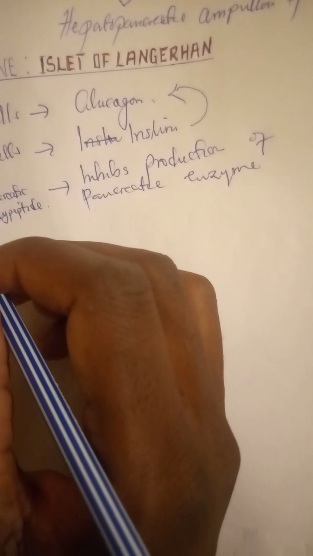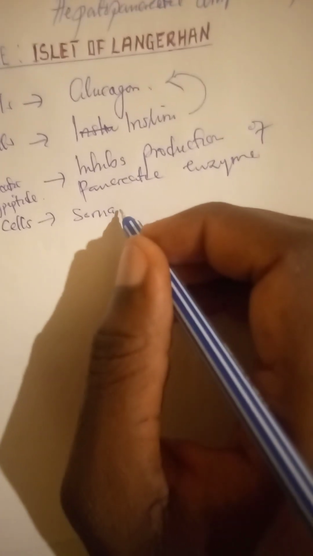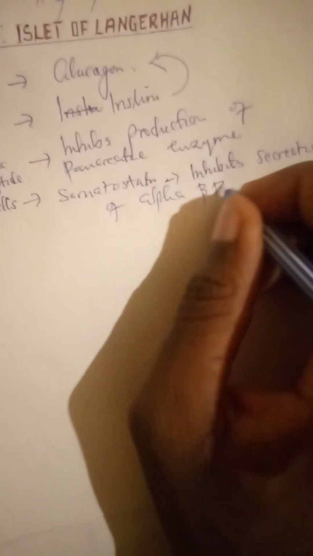And then we talk about the D. When talking about the D, we are basically talking about delta cells. These delta cells produce somatostatin. Somatostatin basically inhibits secretion of alpha cells and beta cells. Let me just write it: inhibits secretion of alpha and beta cells.